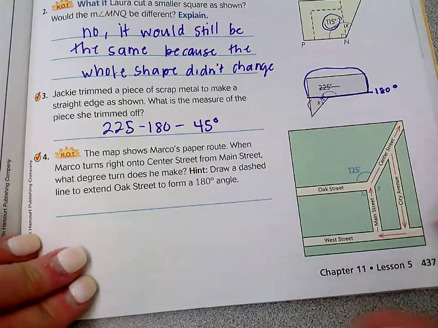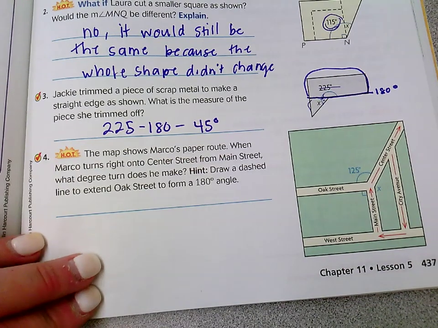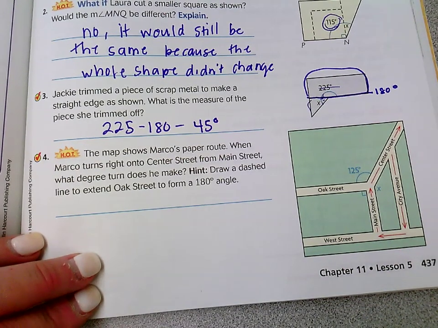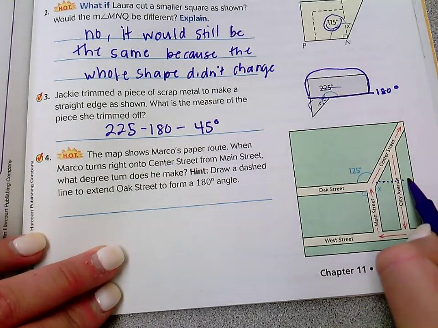And lastly, our last question. The map shows Marco's paper route. When Marco turns right onto Chester Street from Main Street, what degree turn does he make? Hint: Draw a dashed line to extend Oak Street to form a 180 degree angle. So if you look at Oak Street, I'm just going to do what they told me to do.